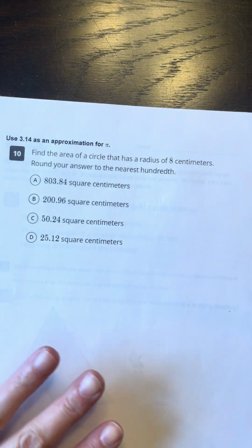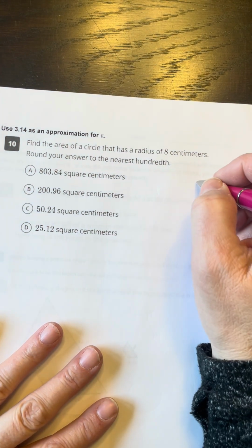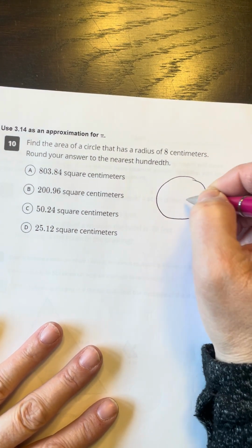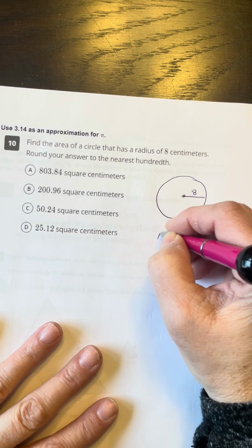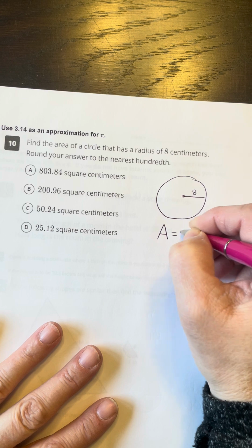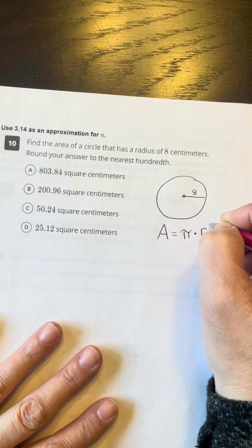And number 10. Find the area of a circle that has a radius of 8 centimeters. Okay, area is pi times radius squared.